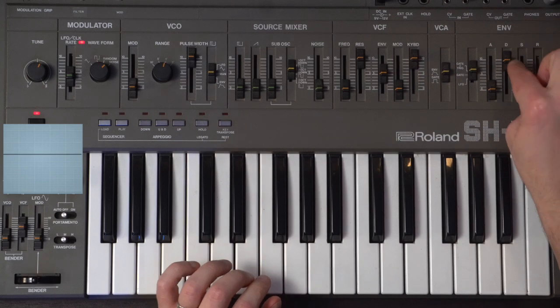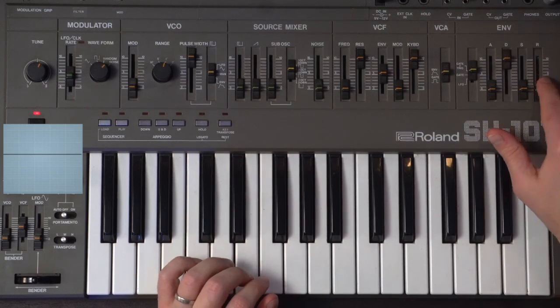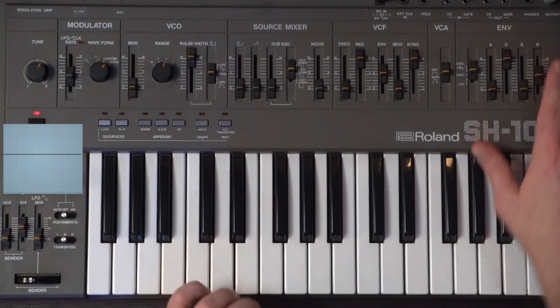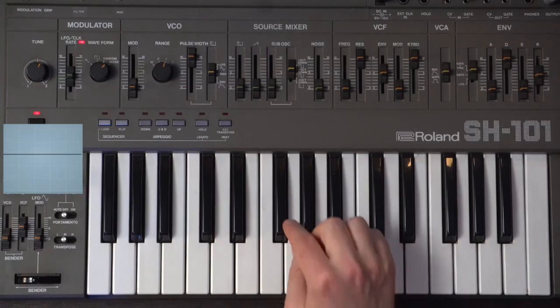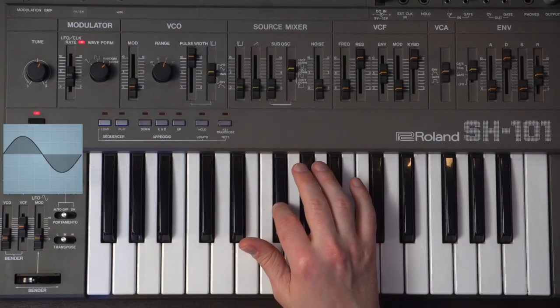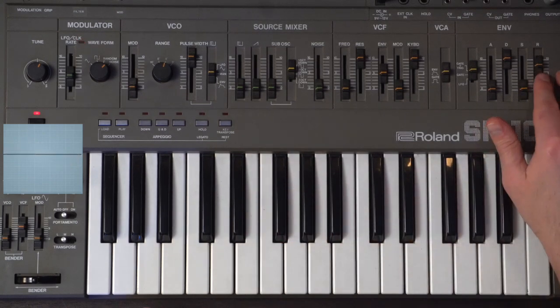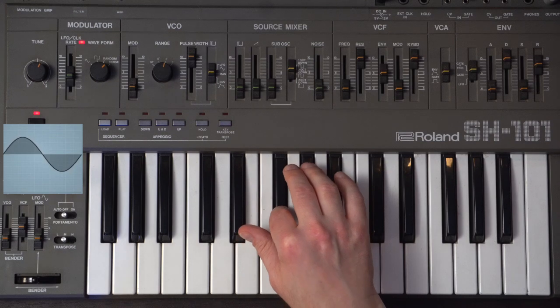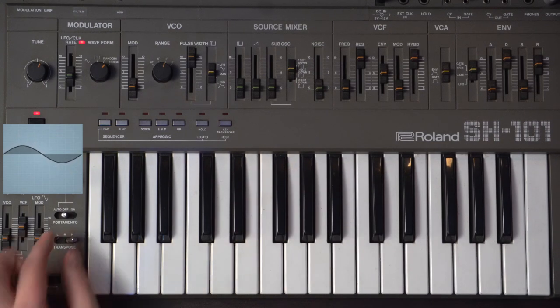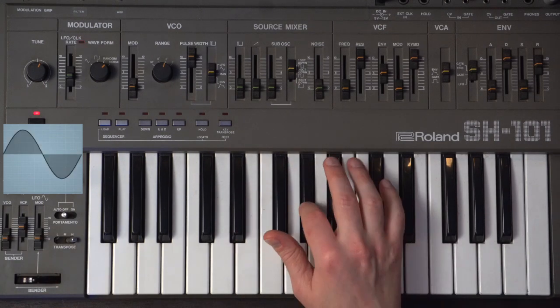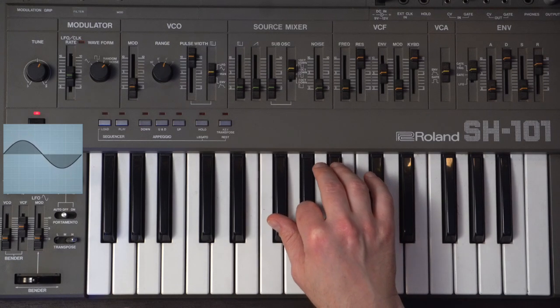So you can see we just got the decay, and let's increase the release there so it doesn't just stop when I stop playing. So let's increase that a little bit more. We can go up to the higher register. So that sounds pretty good, but we want it to have a little bit more movement.